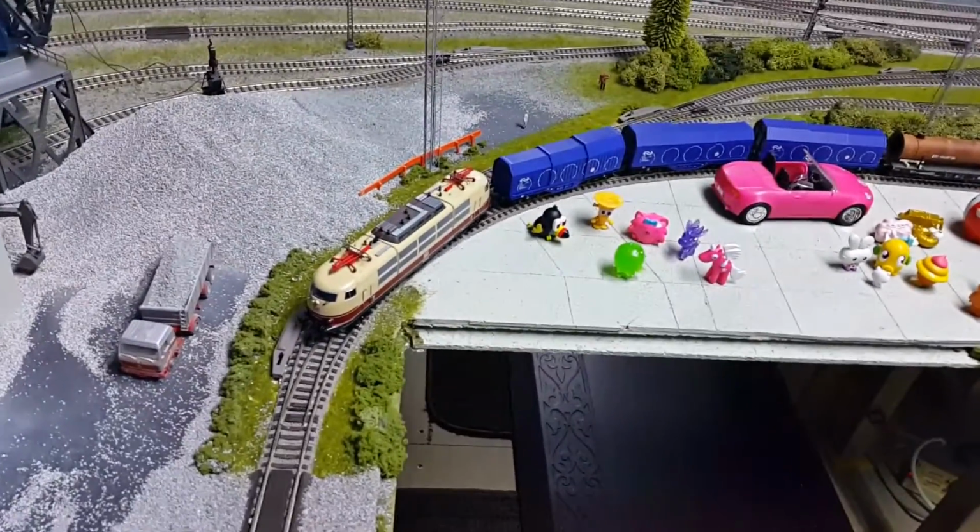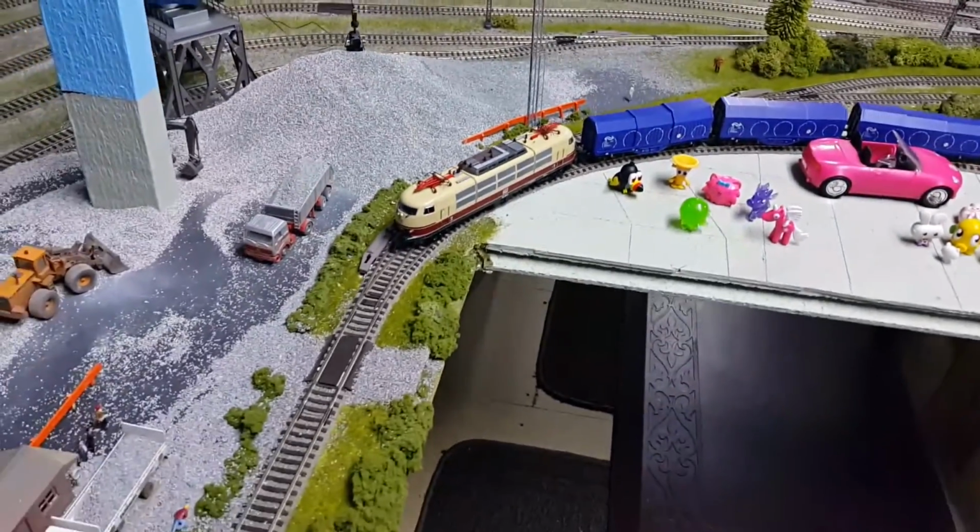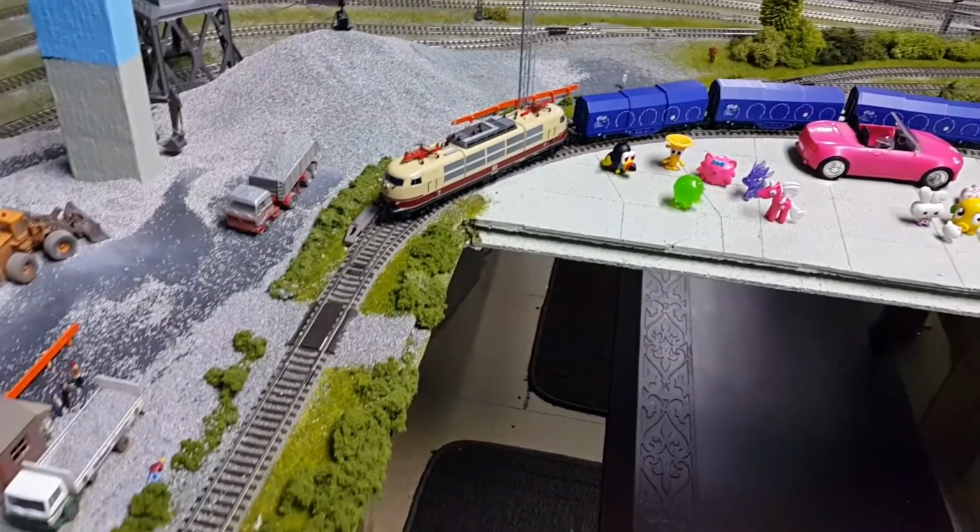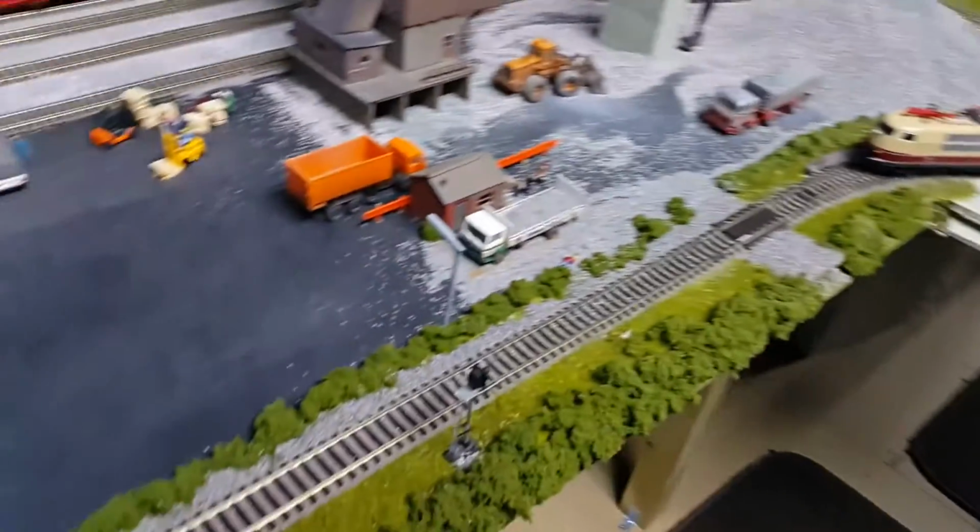So that comes into the 4th inner goods yard line. And that runs around here.